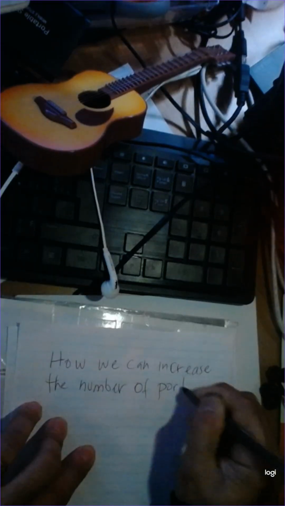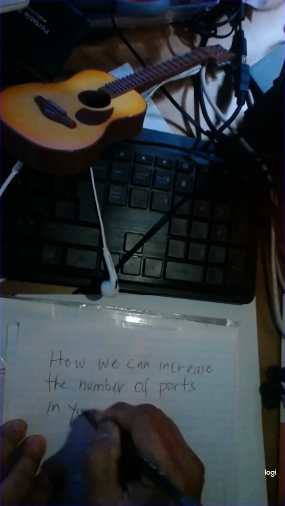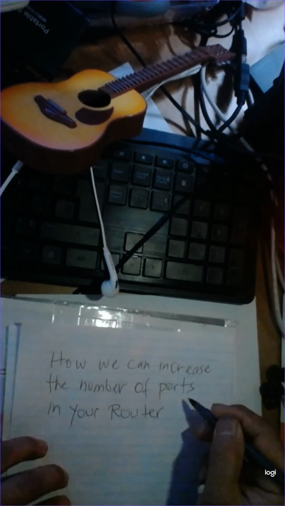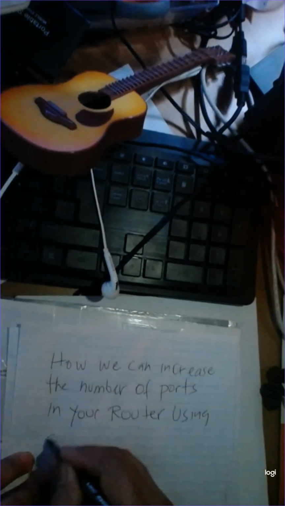We will be discussing this kind of question: how we can increase the number of ports in your router using a switch device.